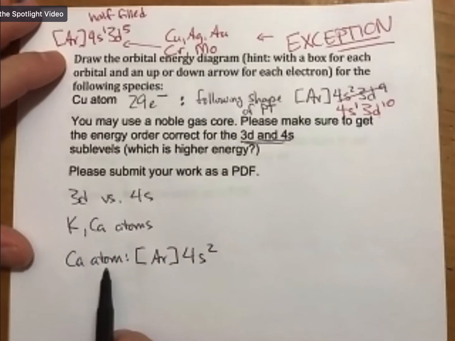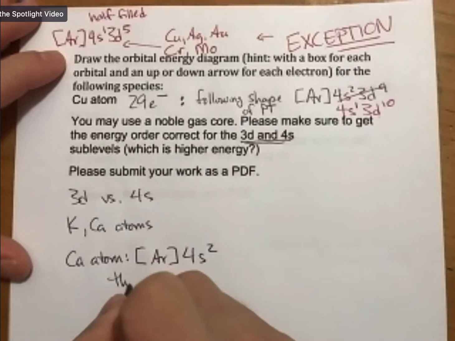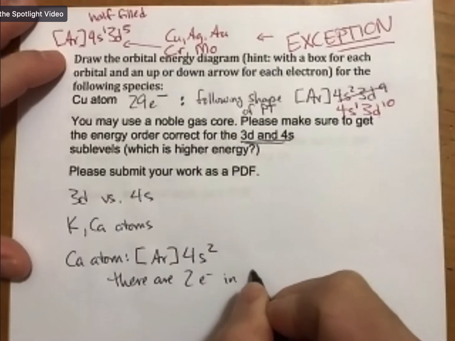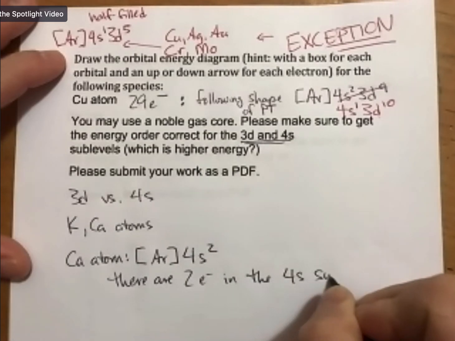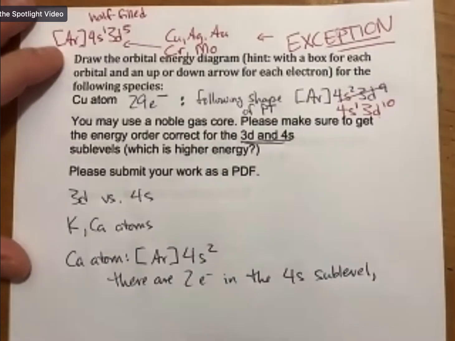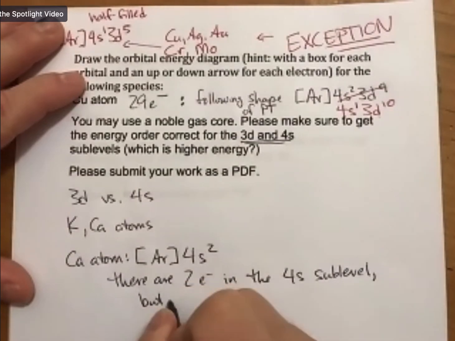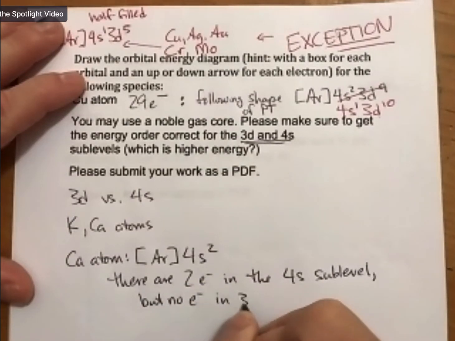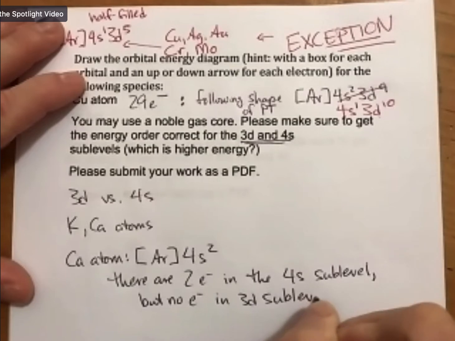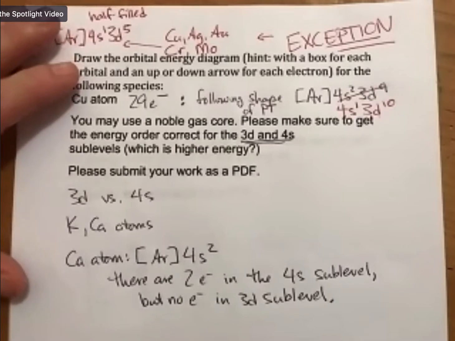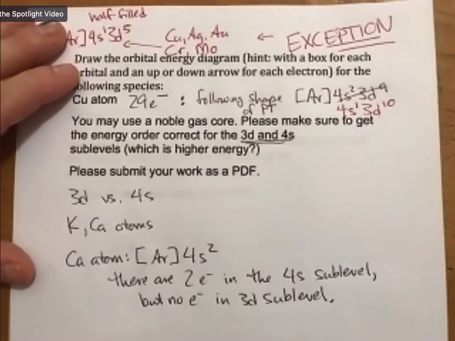For the calcium atom, there are 2 electrons in the 4s sublevel, but no electrons in the 3d sublevel. Hopefully that's a statement that everybody can agree with. If not, I'm happy to say more about it.